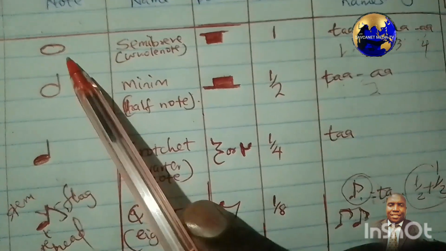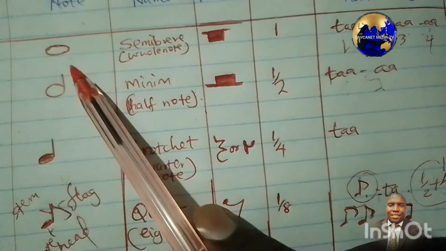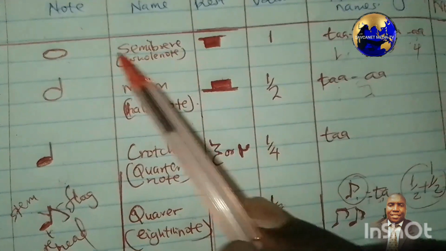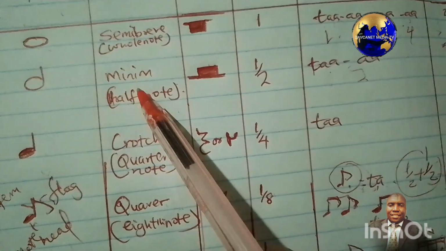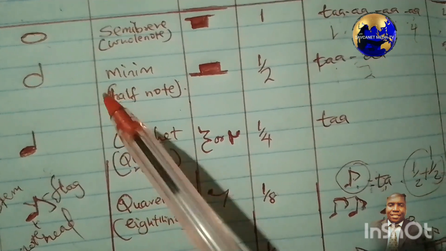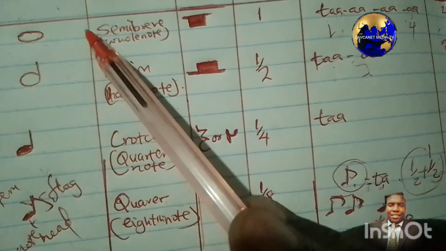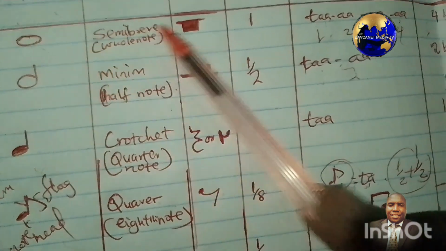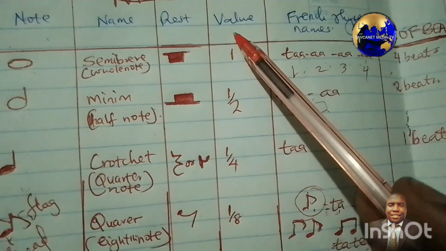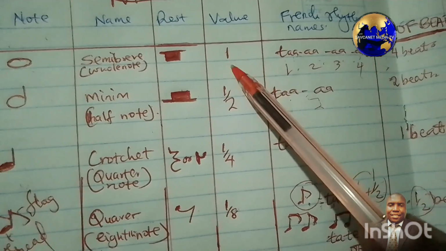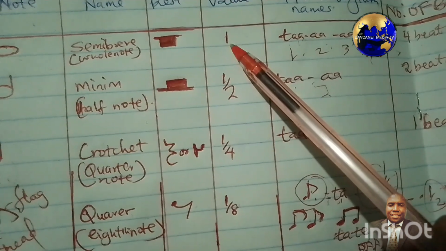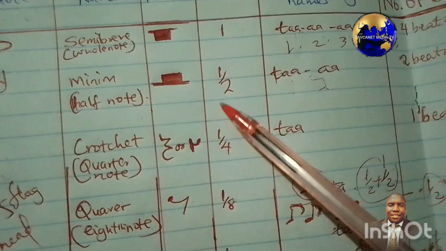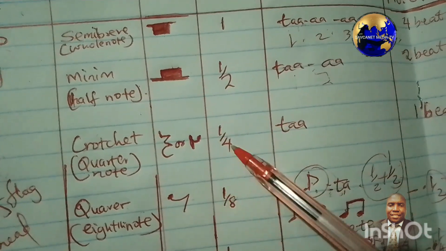If you are able to draw these notes from the longest one, the semibrief is the longest, followed by the minim, followed by the crochet, downwards. The minim is half the value of a semibrief. If you check here at the note values, a half is half of 1, and a quarter is half of a half, downwards.